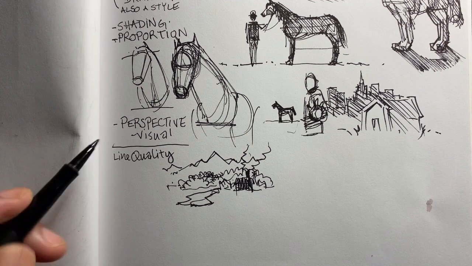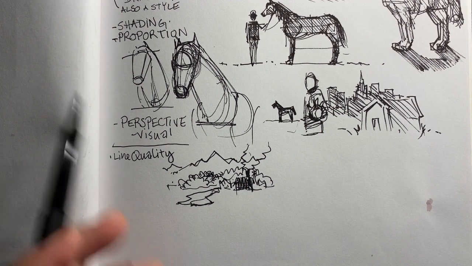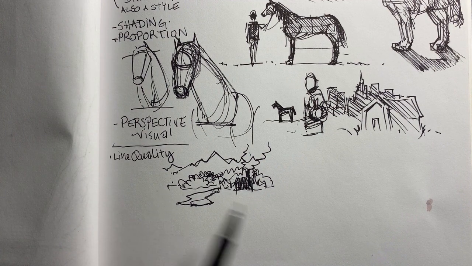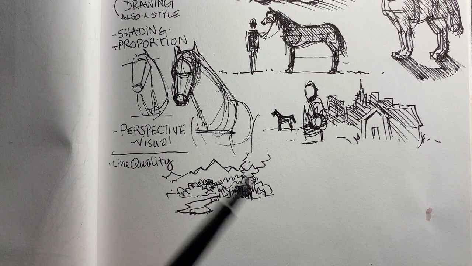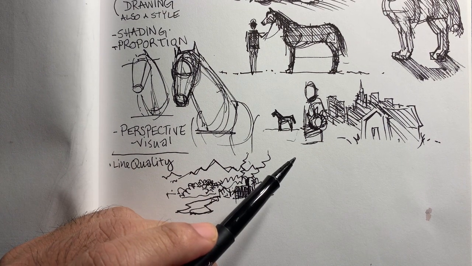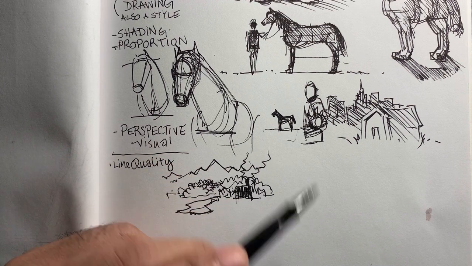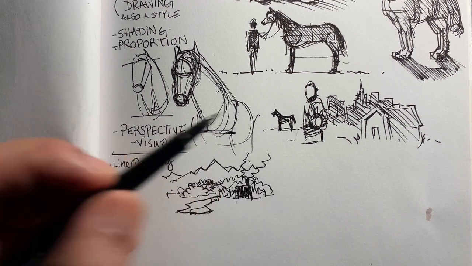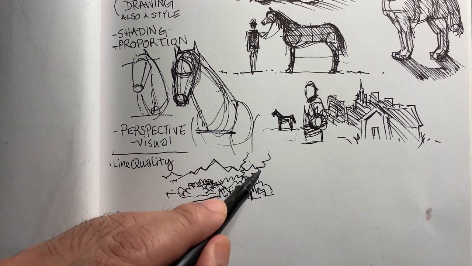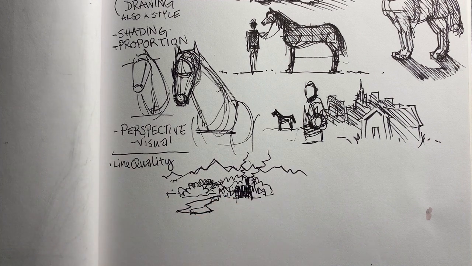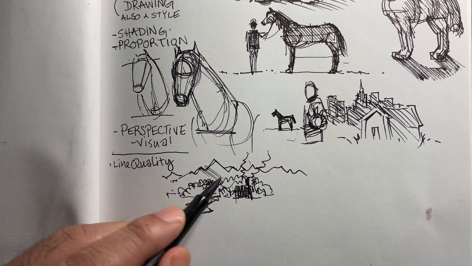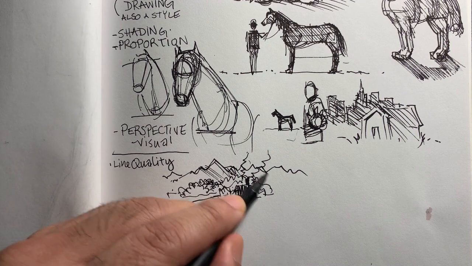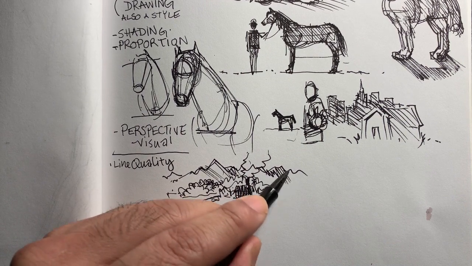And that might not happen until you practice for a while. And then your line quality would be more definite. So when you're shading, give me something to shade here. Whenever you're shading, it'll look nicer. That's really what it is. It'll look more confident.